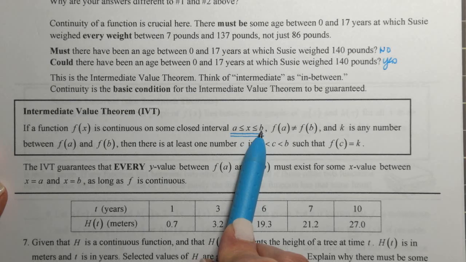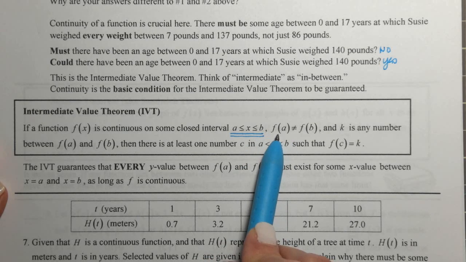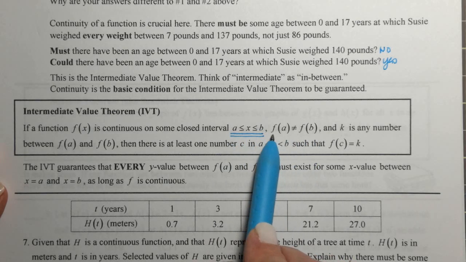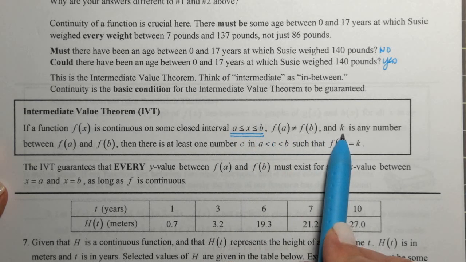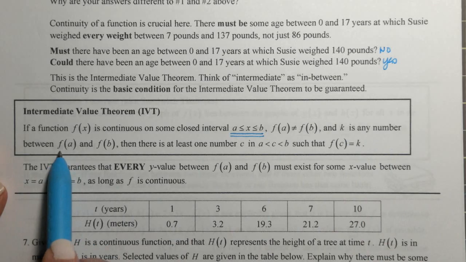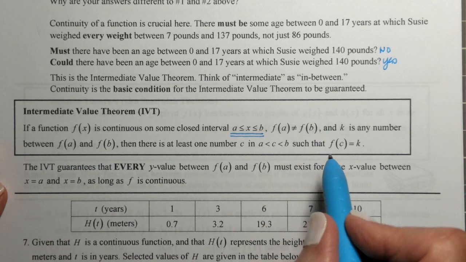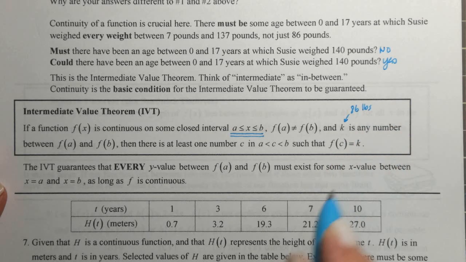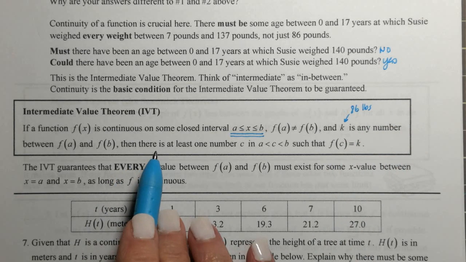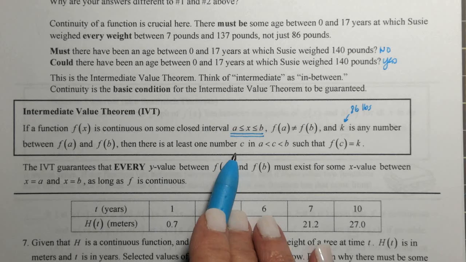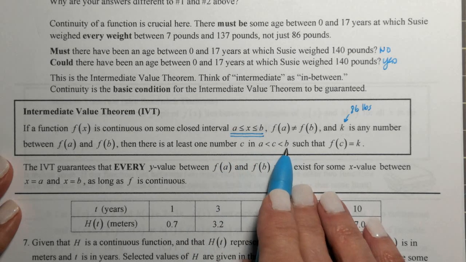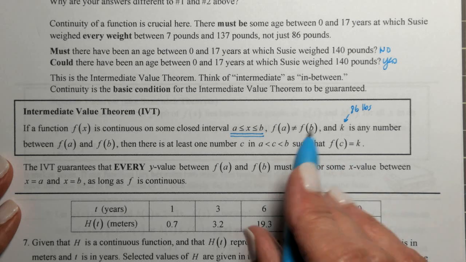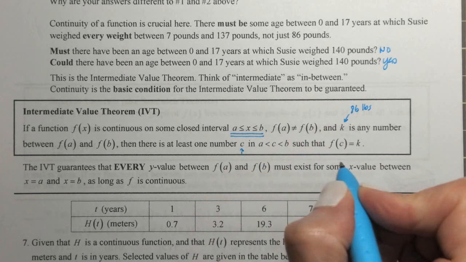It's continuous. And if f of a is not equal to f of b, so the two y values are not equal, and if k is any number between those two y values, k is like the 86 in our example, the 86 pounds, then there must be at least one number c between a and b such that f of c is k. C is your x's.